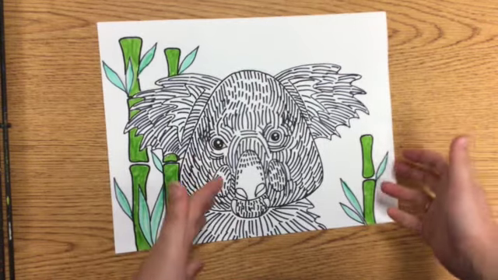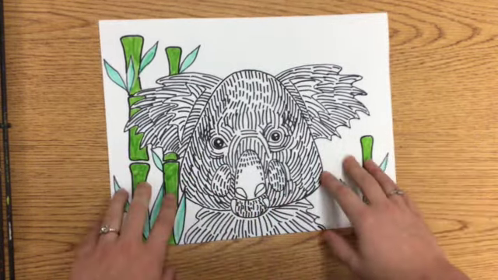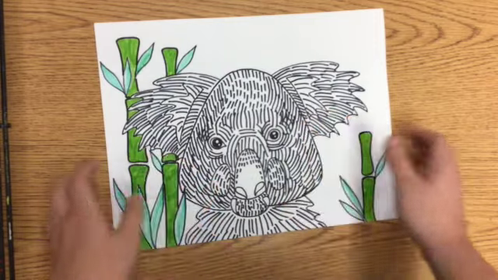Again, if you need to, ask your grown-ups' permission and look up some reference photos online of how to draw your animal, and then what type of fur they have and how you are going to mimic that.